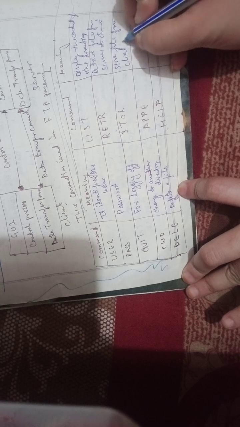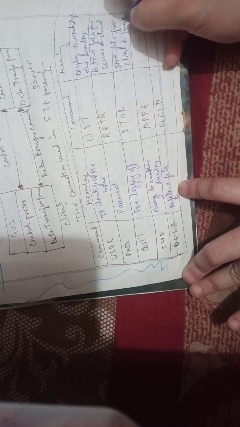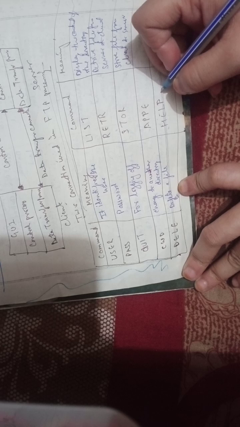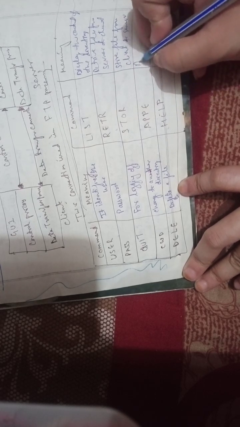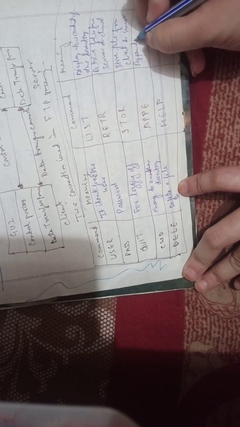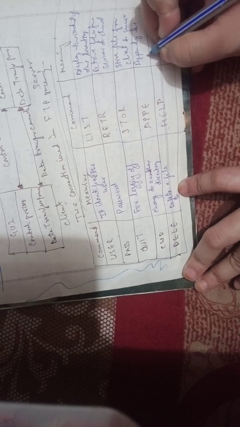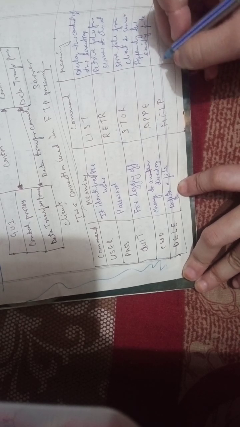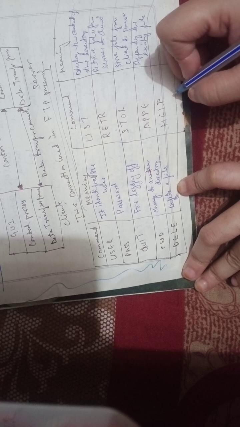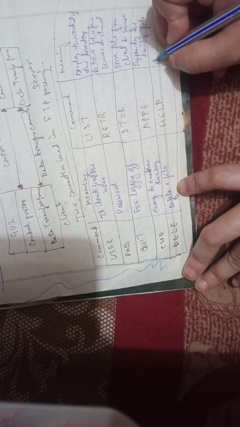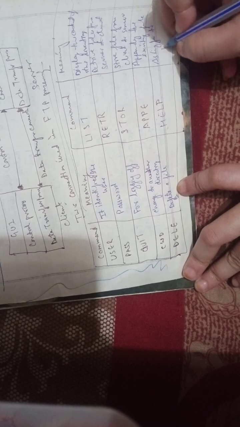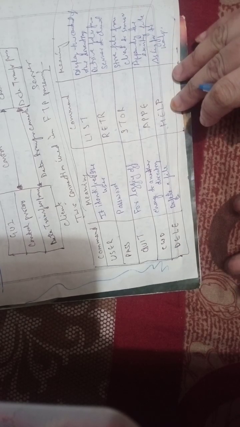APPE is appending to an existing file. HELP is asking for help. Okay, so this is all about FTP.